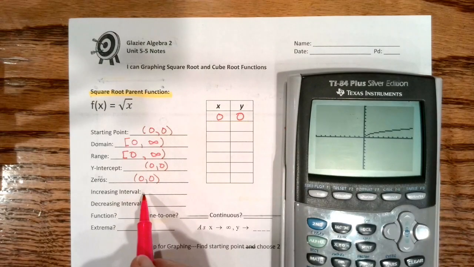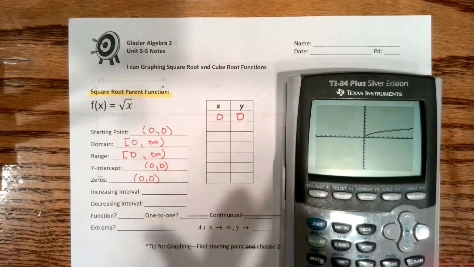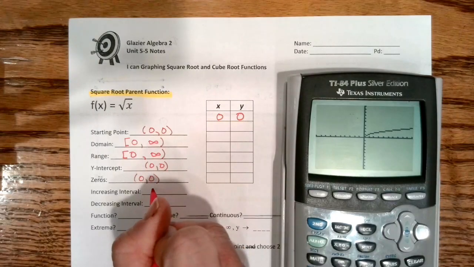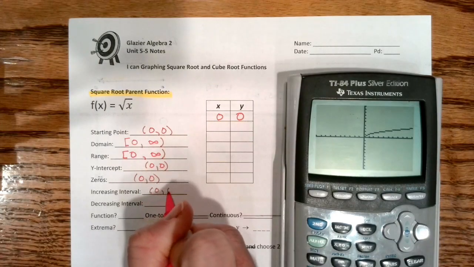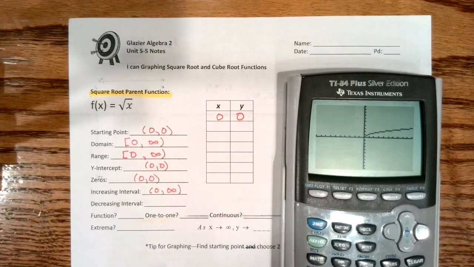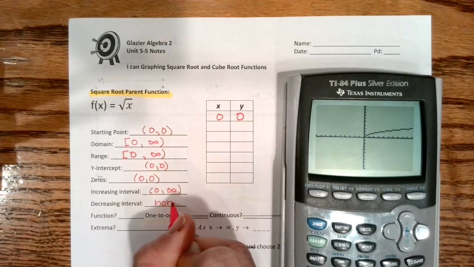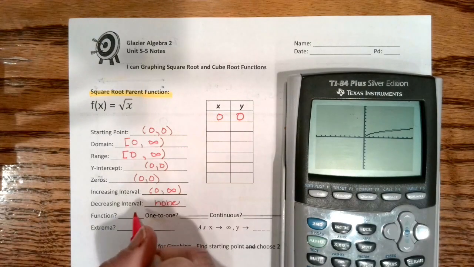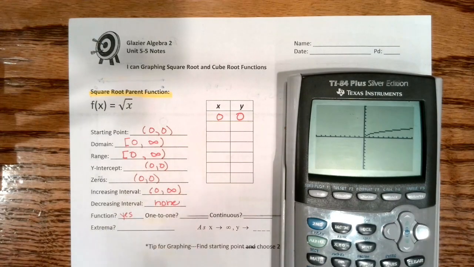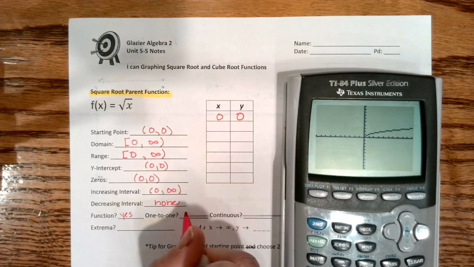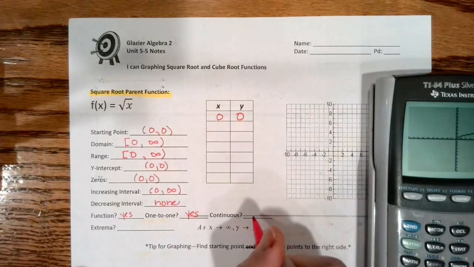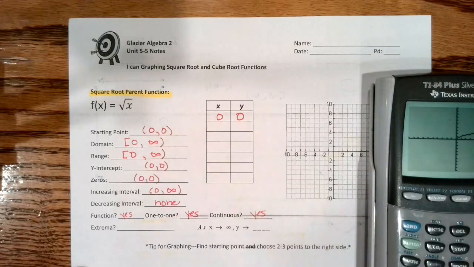My increasing interval for this one, when you look at it, your graph is always getting slightly bigger and bigger. So starting from 0 and going to infinity, my graph is increasing, and it is never decreasing. Is it a function? Yes, it passes the vertical line test. Is it one-to-one? Yes. Every square root is unique. When we have it being continuous, yes, it's continuous.